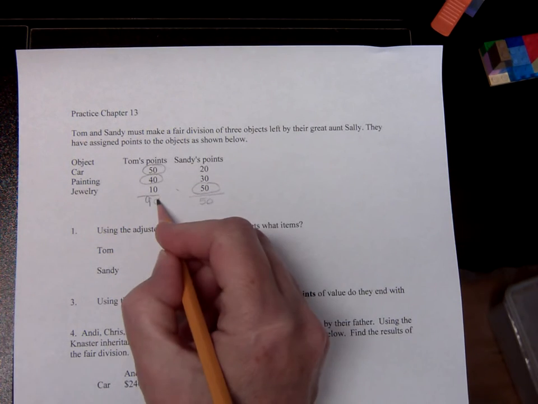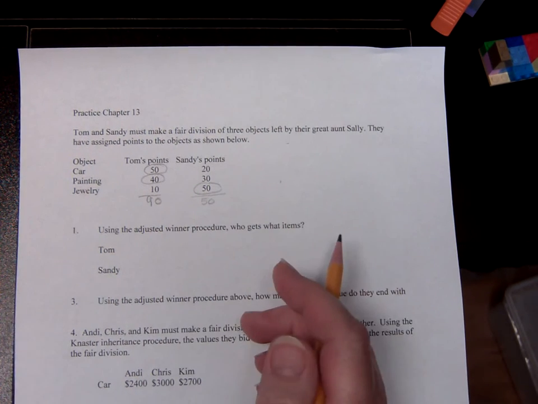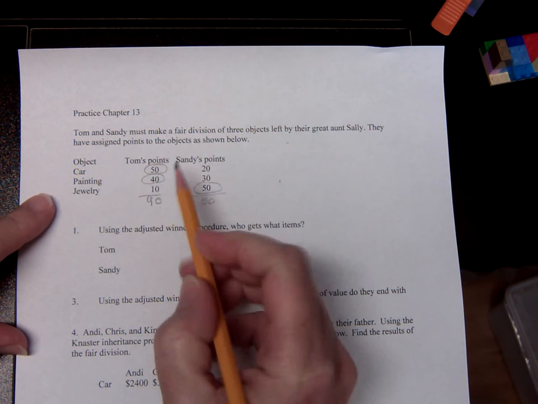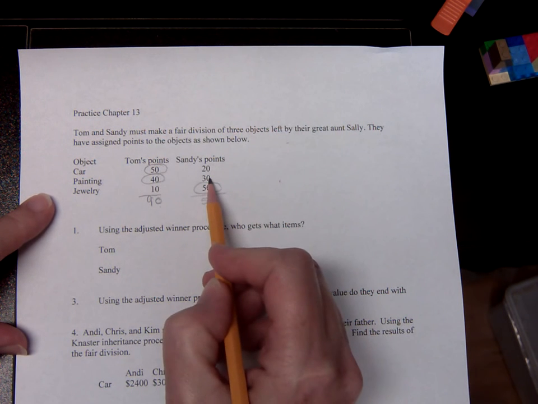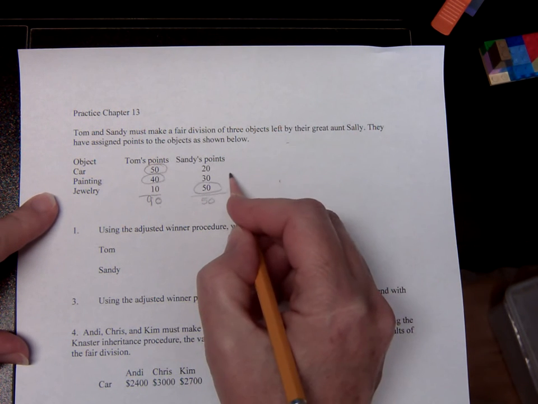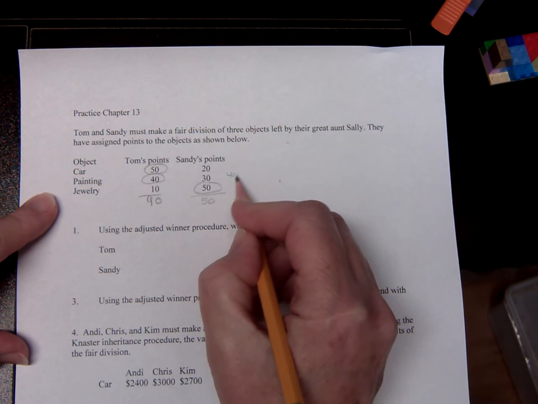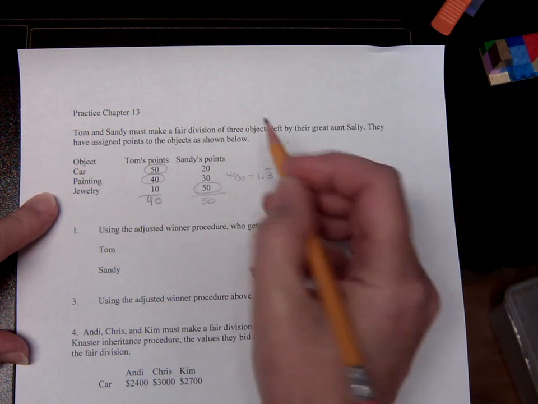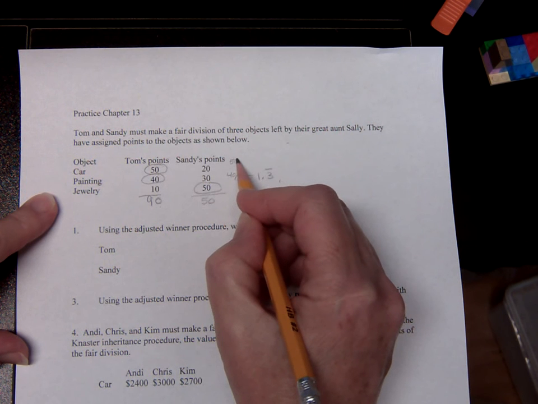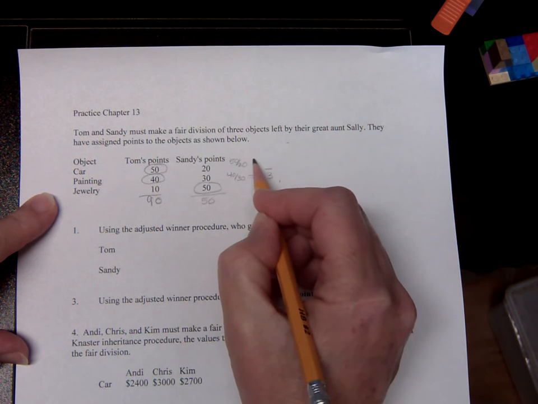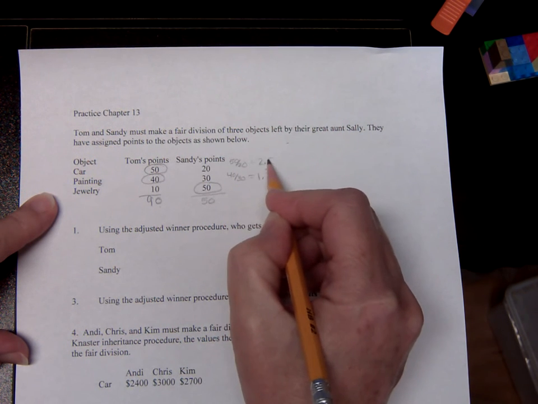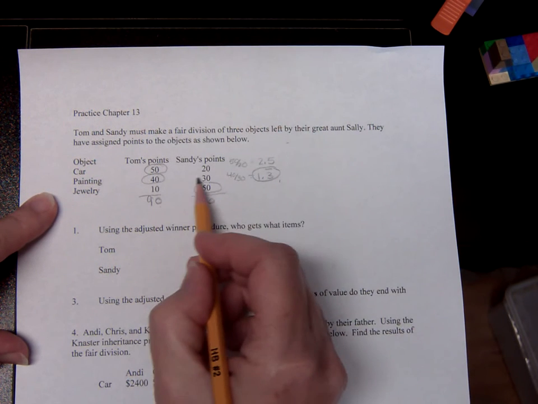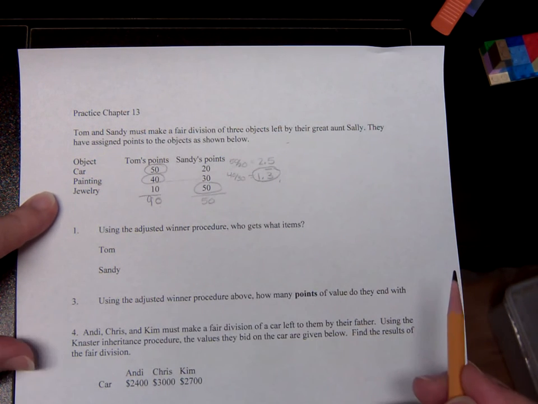So now I need to find out what my point ratio is of the person that has the highest amount of points, their points over the person with the lower points. So I have 40 over 30, which is 1.3 repeating, and I have 50 over 20, which is 2.5. So this is my lower point ratio. This is the one that I'm going to be splitting up.